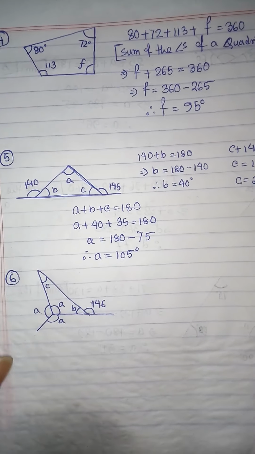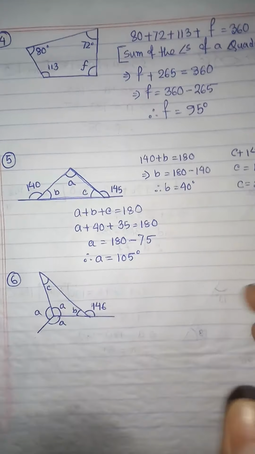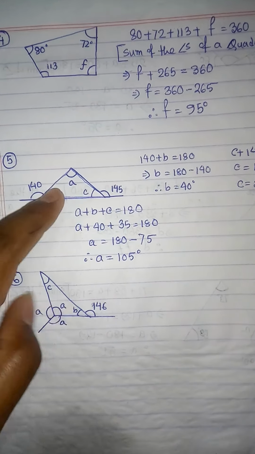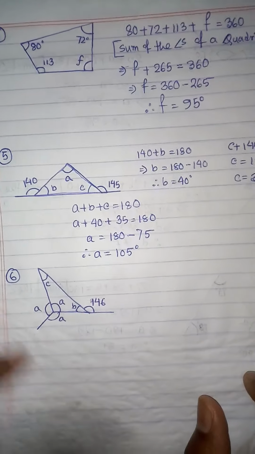I hope you are clear with this solution. First of all, you need to take the imaginary angle and then find the value of them, and then the angle given that we needed to find was A. So now using the values of B and C, we can easily find out the value of A as well.